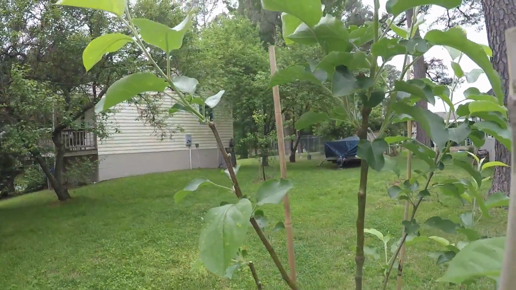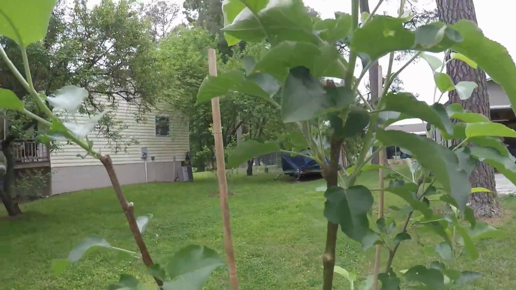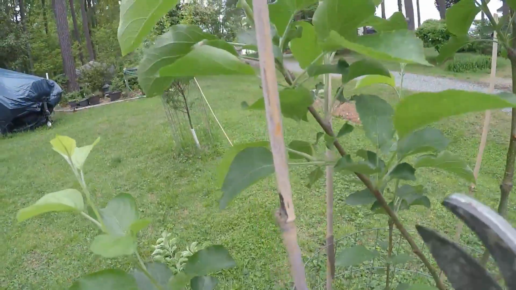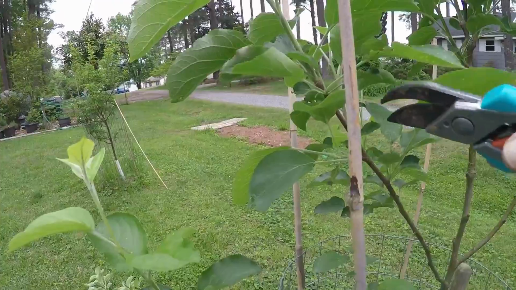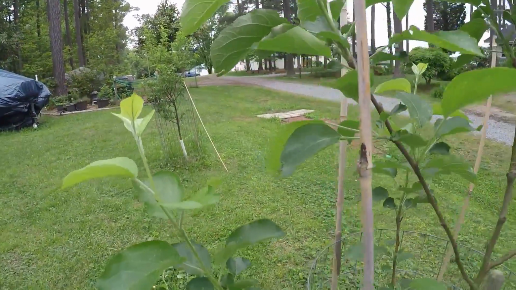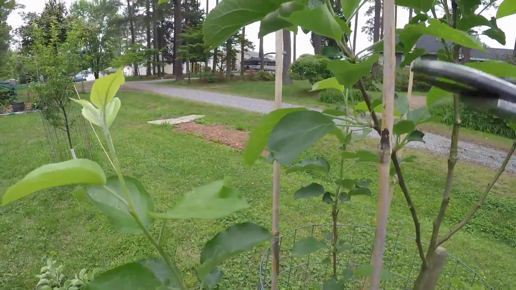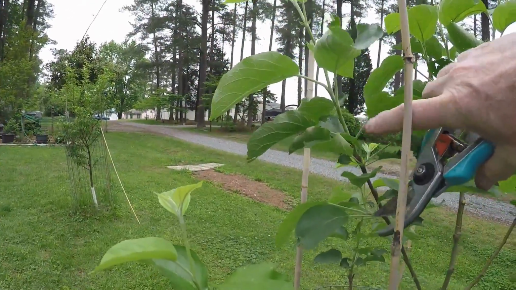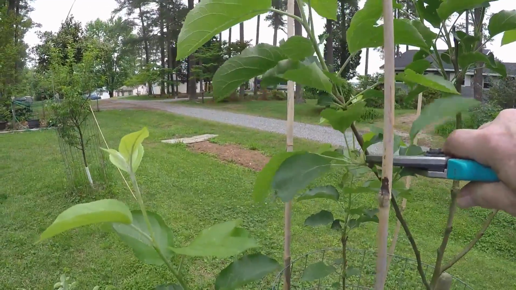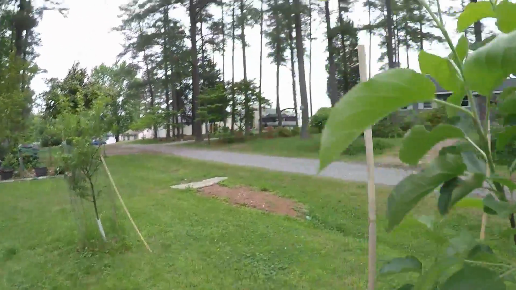In fact, yeah, I can live with those two. And this one right there would be growing back toward the center. And if I'd done this earlier, none of this growth would be up there. I'd do all this and hold the camera and cut it properly.